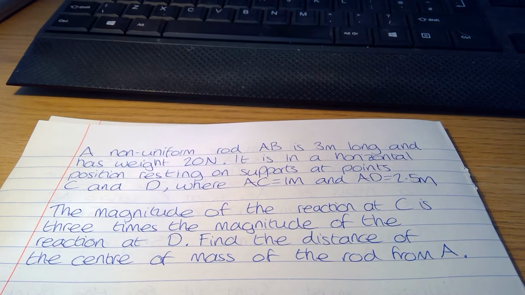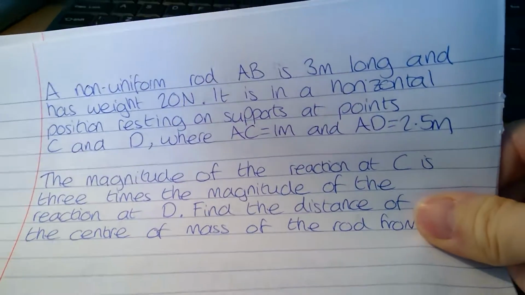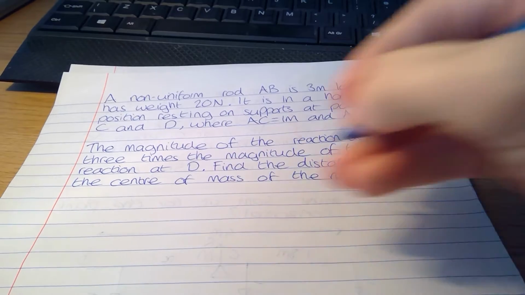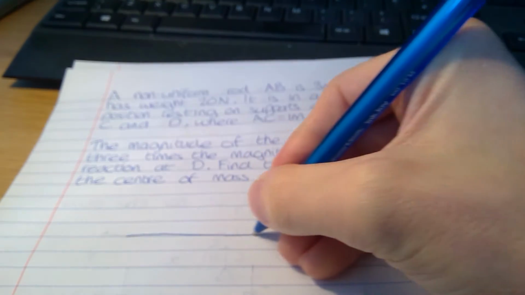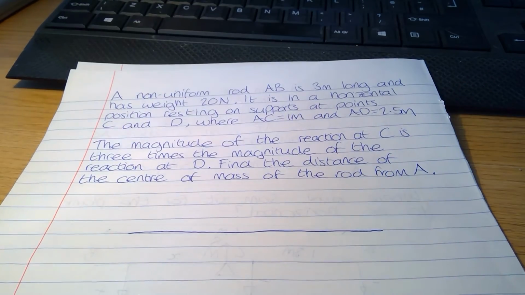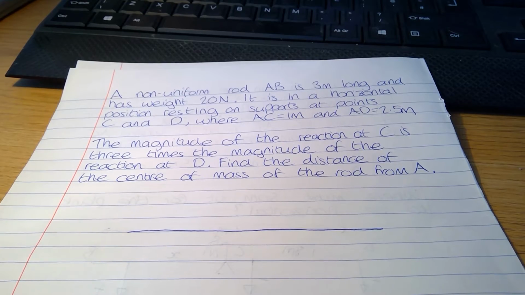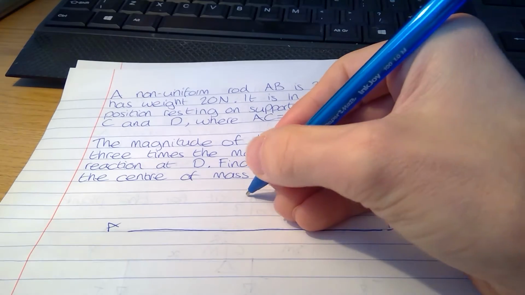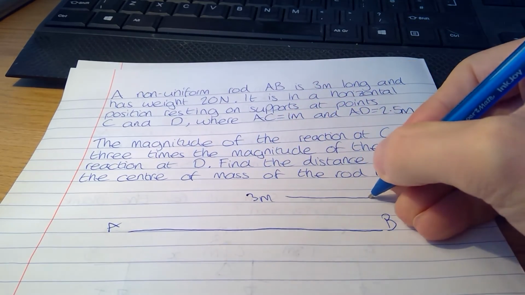So, as always, we need to have a nice clear diagram before we do anything. So start by drawing a rod, i.e. a straight line. When you do diagrams, make them nice and big, which makes life easier basically. So we say A is going to be this end, B can be this end, and we're told that it's 3 meters long.